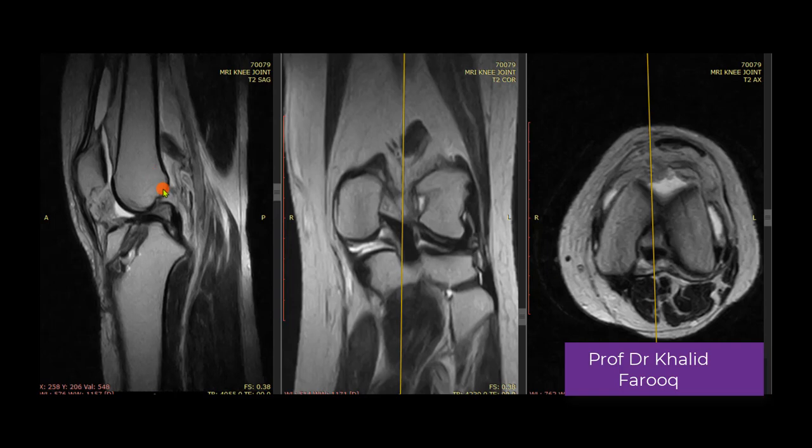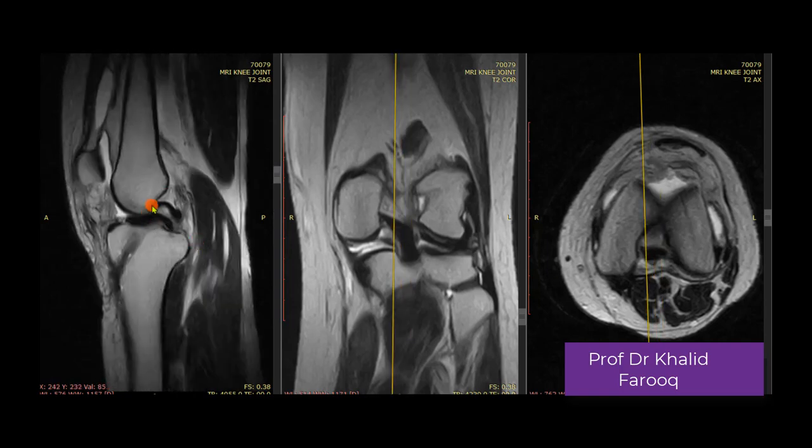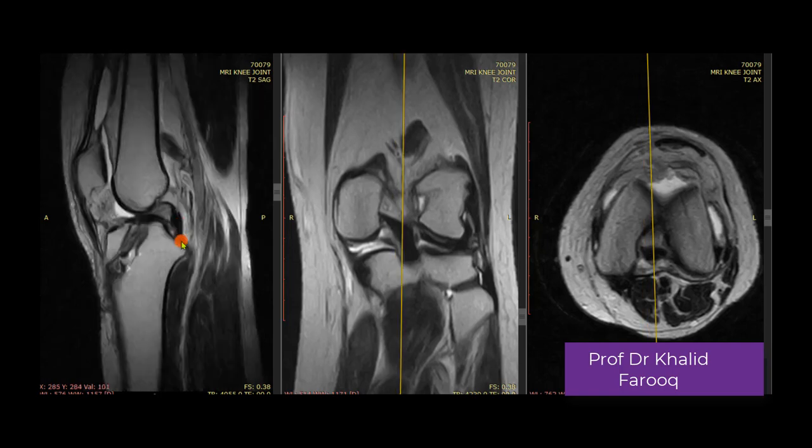Here we see this is posterior cruciate ligament, upper and mid portion, and here we can see this is the mid and lower portion of the PCL, or posterior cruciate ligament. So PCL is normal. This can be confirmed on coronal images.